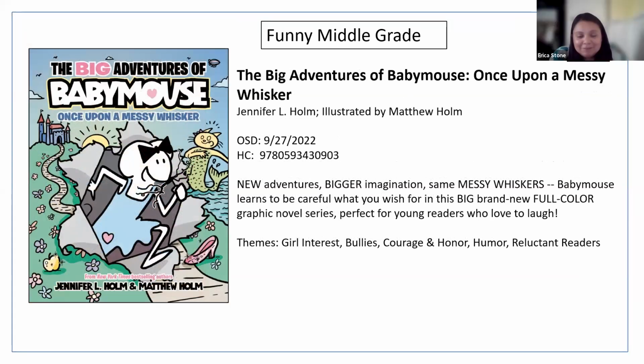The Big Adventures of Baby Mouse, Once Upon a Messy Whisker. She's back. Baby Mouse always breaks the mold, and this new series is no exception. With a larger trim size, longer stories, and full color interiors, this new format is a must-read for any graphic novel reader. Baby Mouse's dreams are wild, her imagination is magical, and her whiskers are, well, always a mess. The Big Adventures of Baby Mouse is the perfect addition to this beloved series.